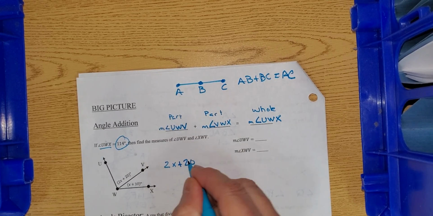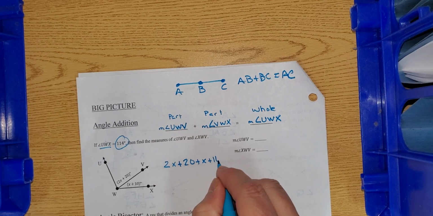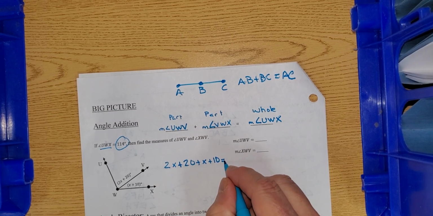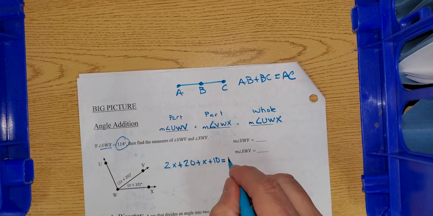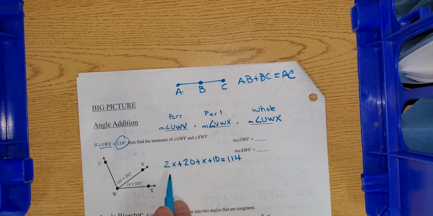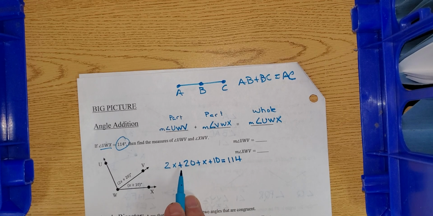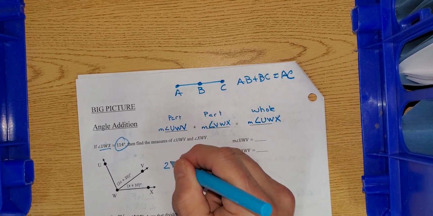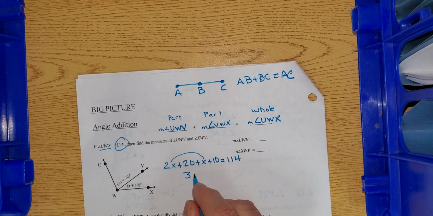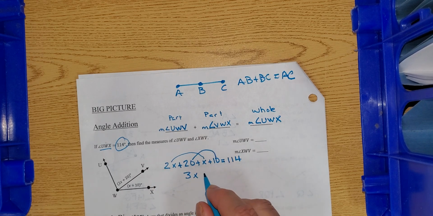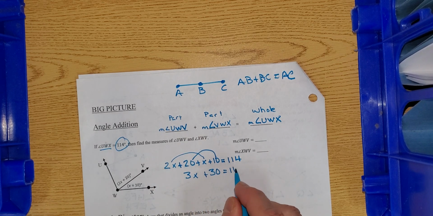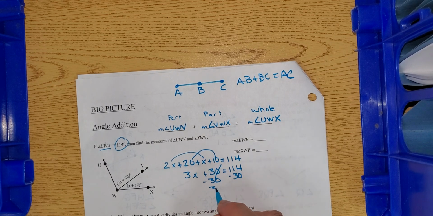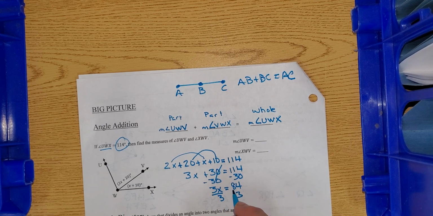So 2x plus 20 plus x plus 10 is equal to 114, the total. Remember when you have a bunch of junk on one side, you have to clean it up and combine like terms. 2x and x is 3x, and 20 and 10 is 30. That's equal to 114. Subtract 30 from both sides, and you get 3x equals 84. Divide by 3, and you get x equals 28.